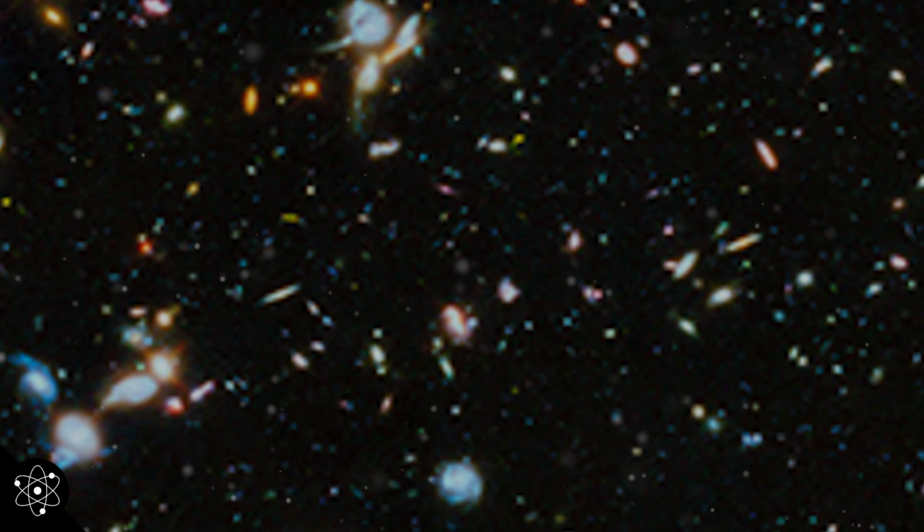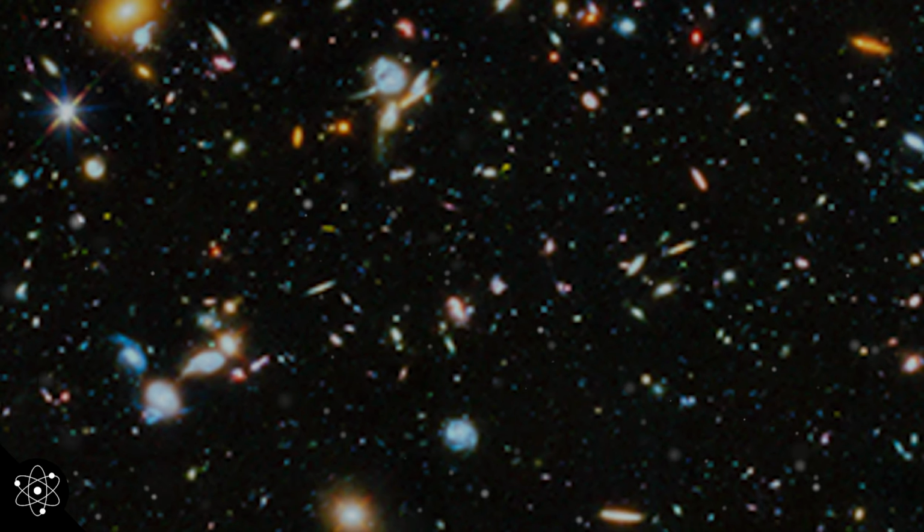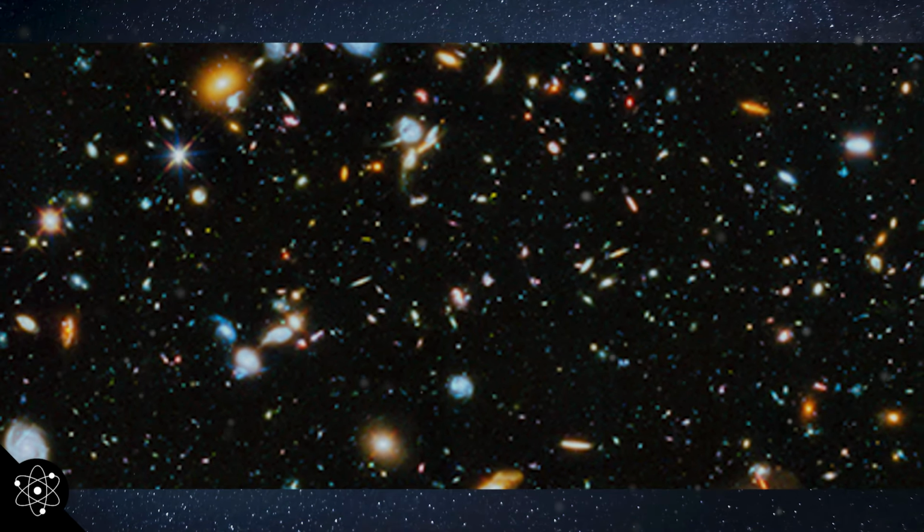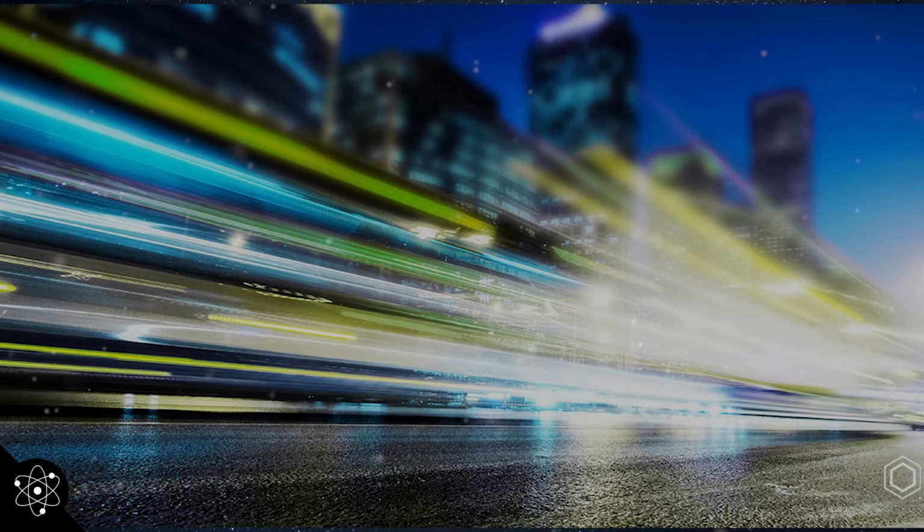The second law introduces the concept of entropy. Entropy is often described as the measure of disorder or randomness in a system, or more accurately, the measure of the number of possible microscopic arrangements, known as microstates, that correspond to a given macroscopic state. The second law, in its most common form, states that the total entropy of an isolated system can never decrease over time. It can only increase or remain constant.